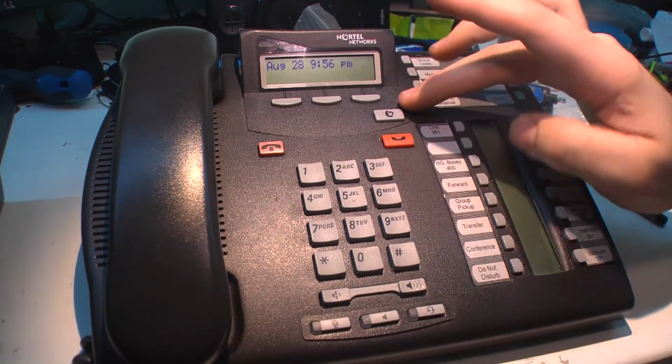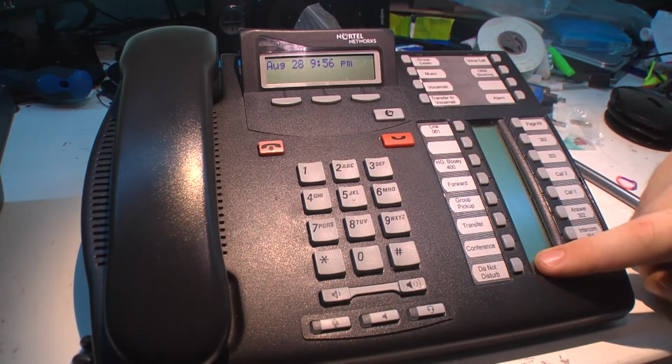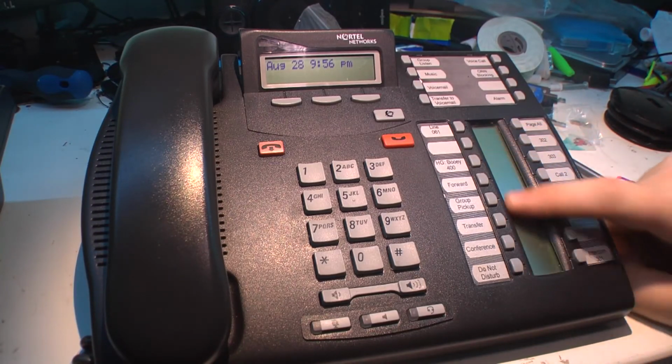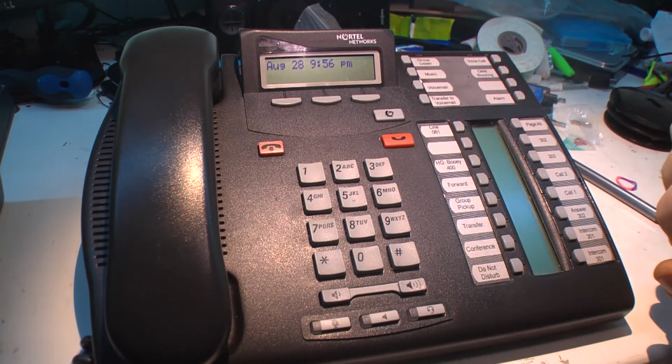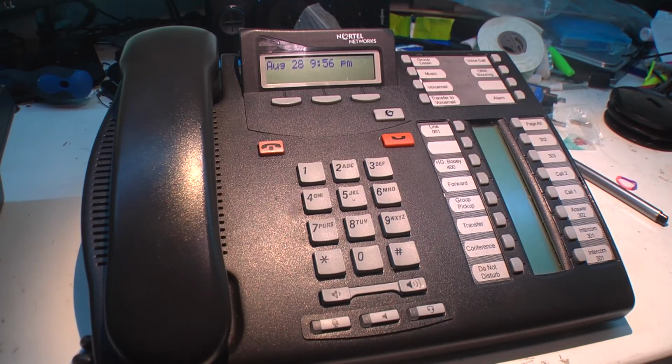And that's the end of this part. In the next part, we're going to go over programming the feature keys and also moving line buttons around and a couple secrets that they don't want you to know about.